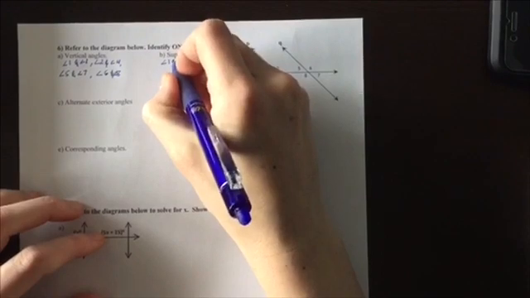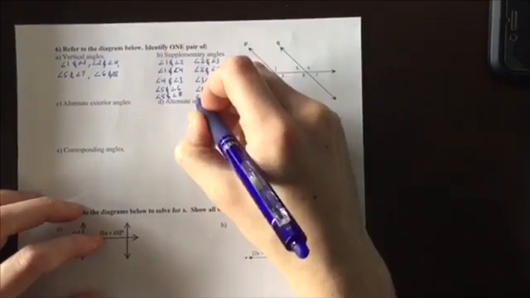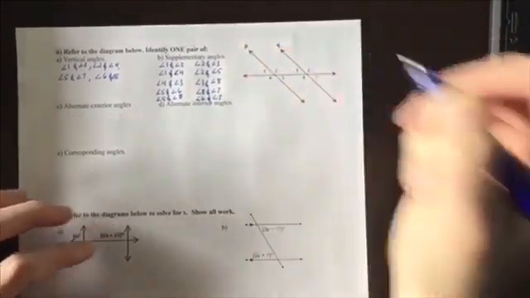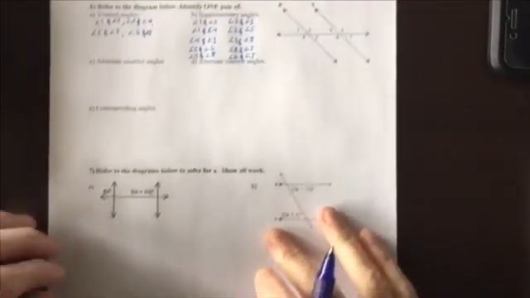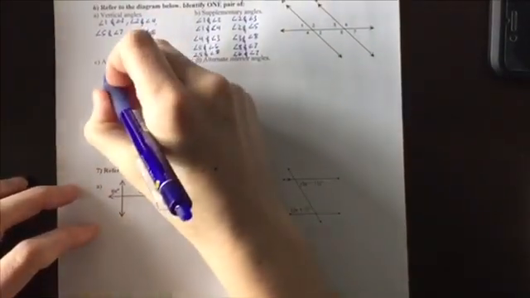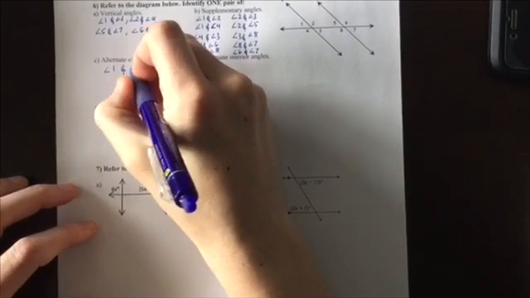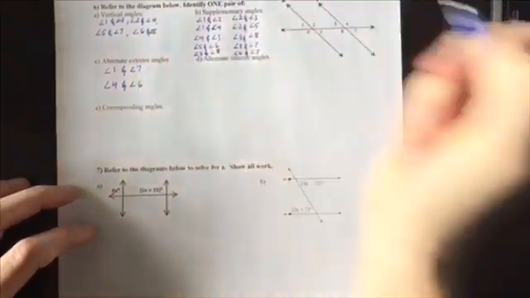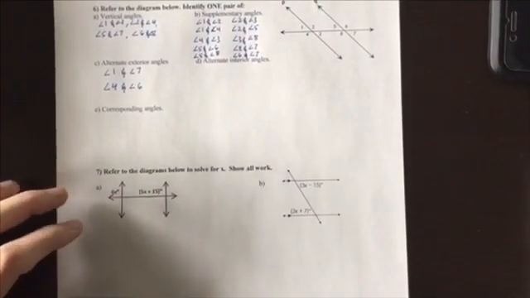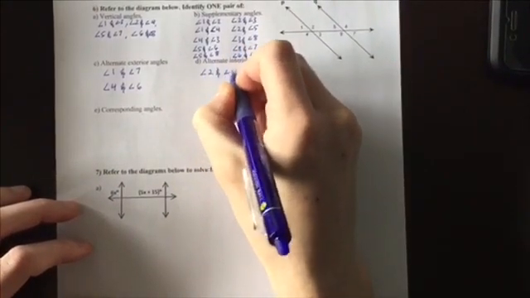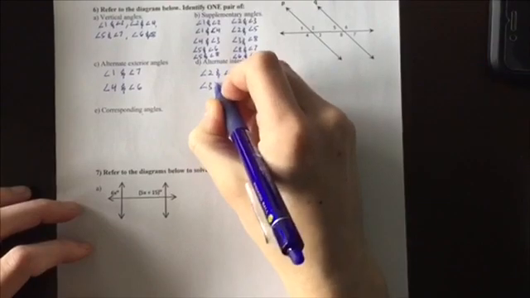So we could have angle 1 and angle 2, and then angle 6 and angle 7. I think that's all of them. Alternate exterior angles, only two options here: angle 1 and angle 7, or angle 4 and angle 6. Alternate interior angles, again, just two options: angle 2 and angle 8, or angle 3 and angle 5.